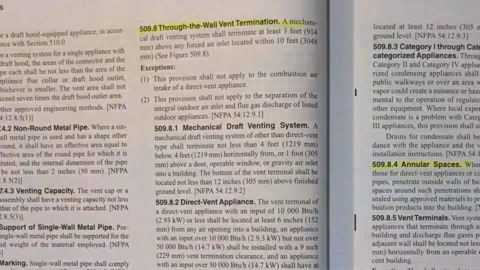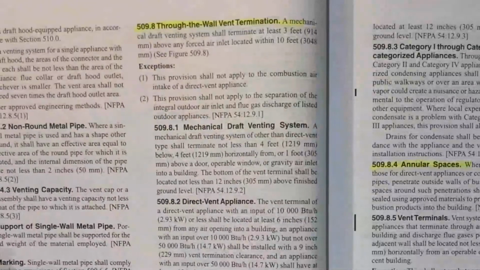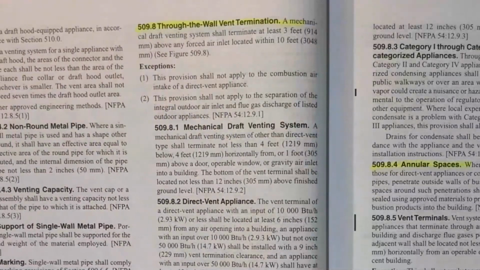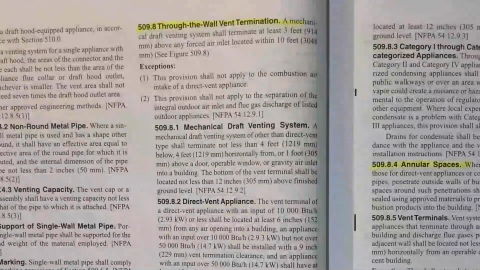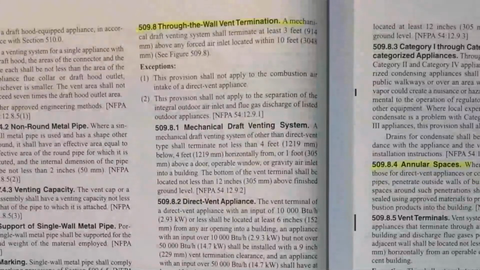A mechanical draft venting system shall terminate at least 3 feet above any forced air inlet located within 10 feet. Okay, with an exception. Exceptions are the provision shall not apply to combustion air intake or direct vent appliance. Okay, so we're talking direct vent. And then the provision shall not apply to the separation of the integral outdoor air inlet and flue gas discharge of the listed outdoor appliance.